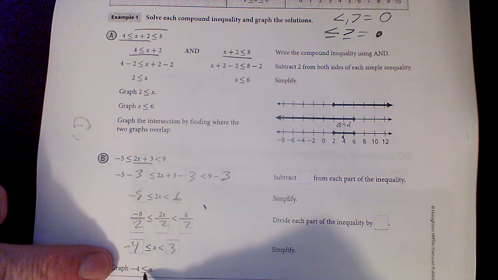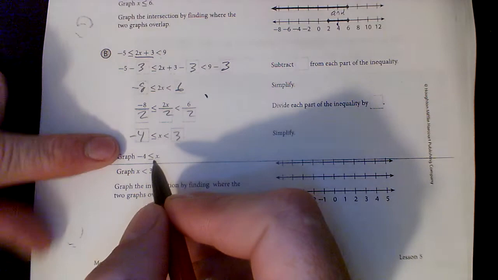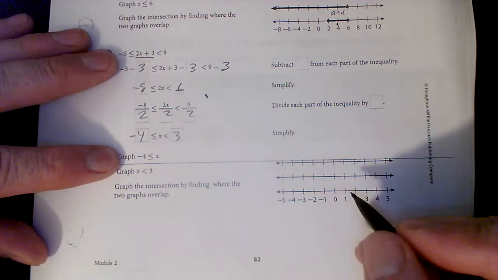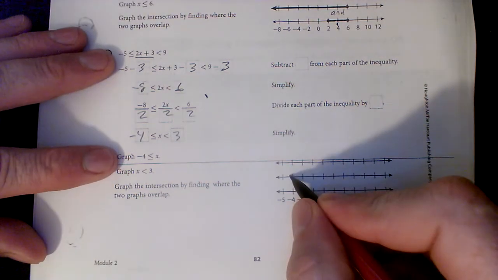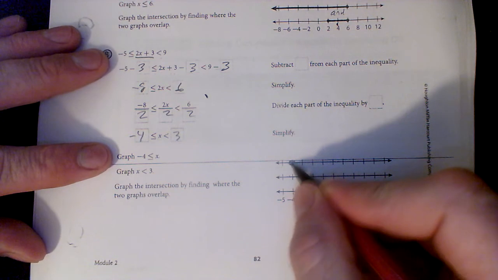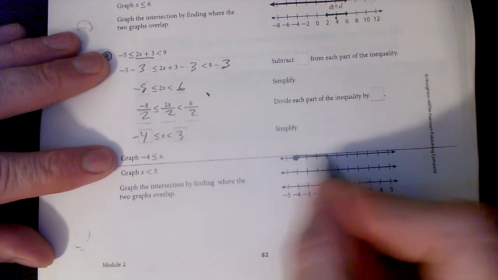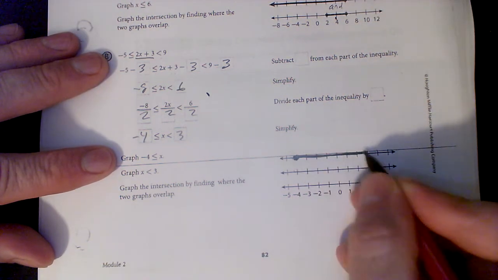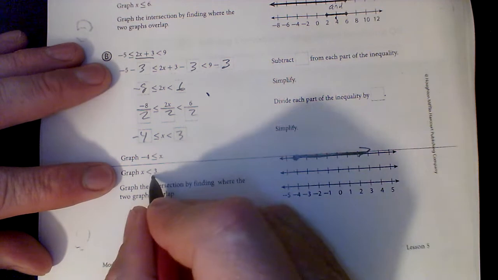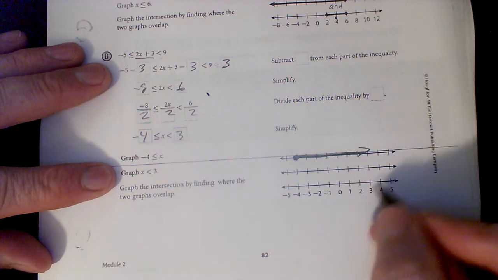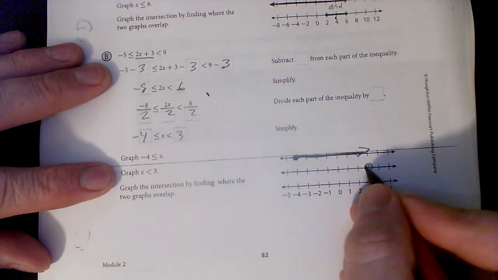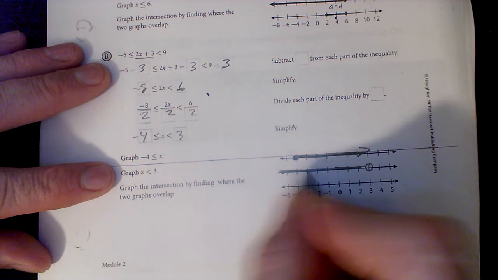We got x that is capable of being greater than or equal to negative 4 anyway. So if I use that number right here, I'm going to use a solid circle, right? And x would be everything greater than negative 4. All right. This one says x is less than 3. Notice the open circle, and it's everything less than that.